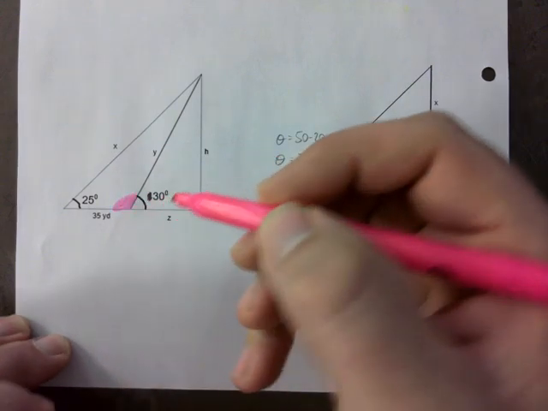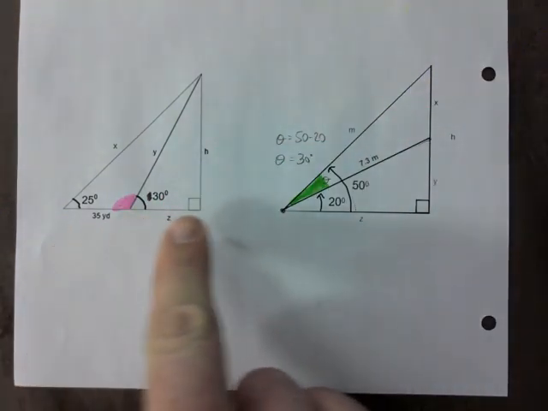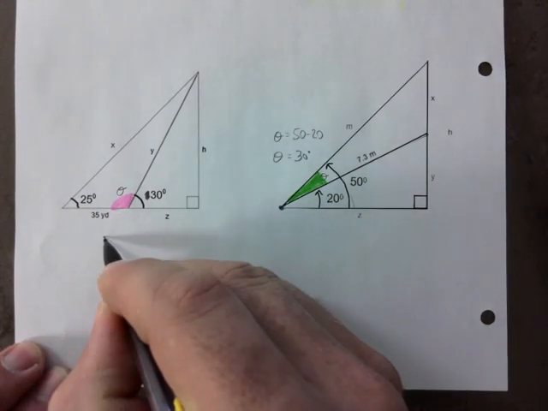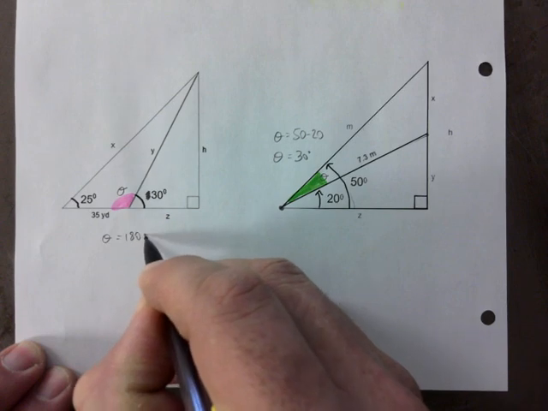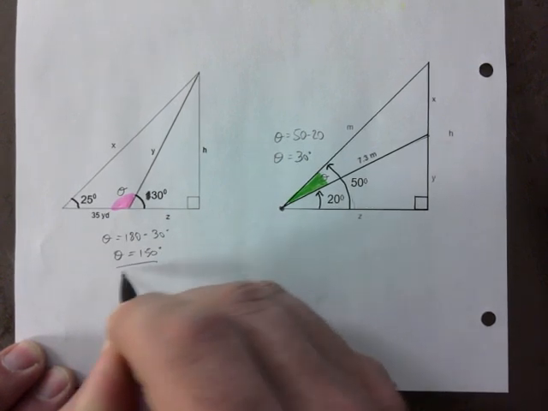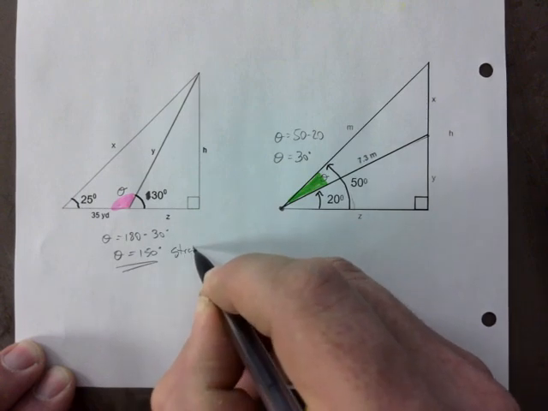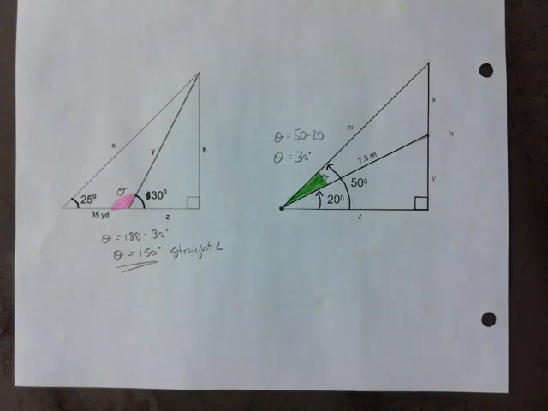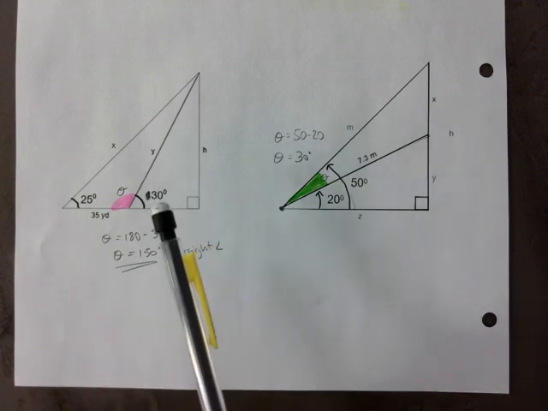I hope you see it. That's a straight angle there. So this will be, let's call that theta. Theta is going to be 180 minus 30. Theta is 150. Straight angle. Because we've done geometry, I would expect you to notice that. I would expect you to be like, oh, I'm stuck. Oh yeah, bring one in.